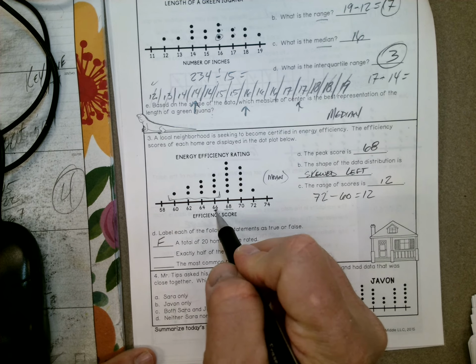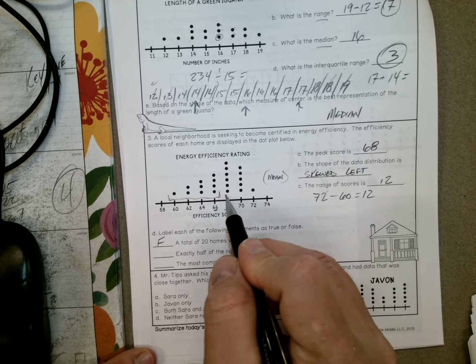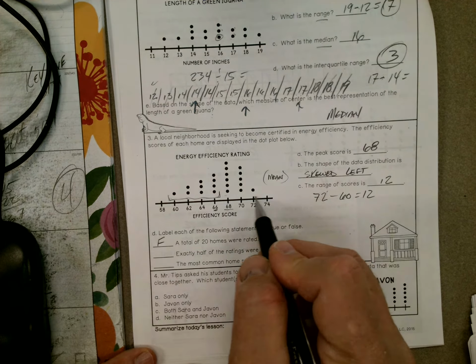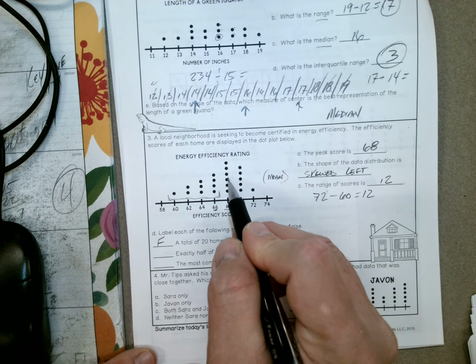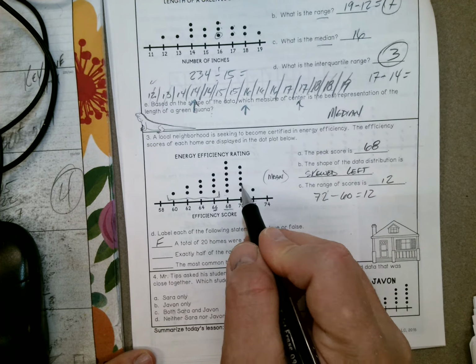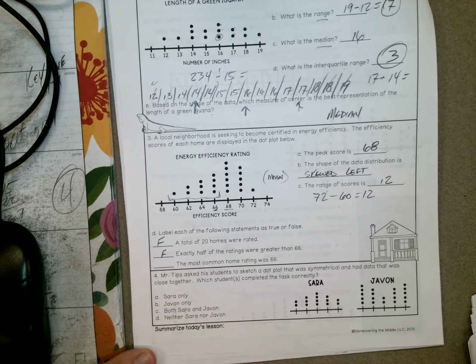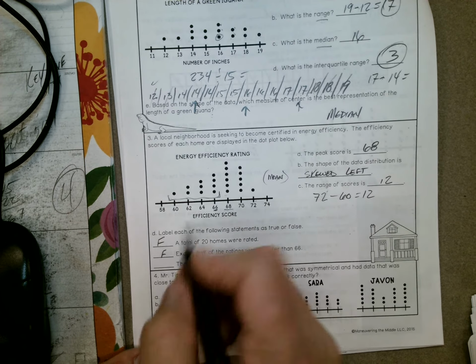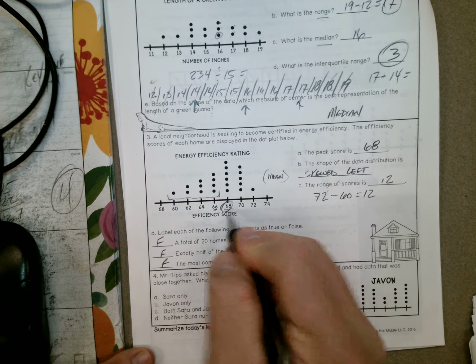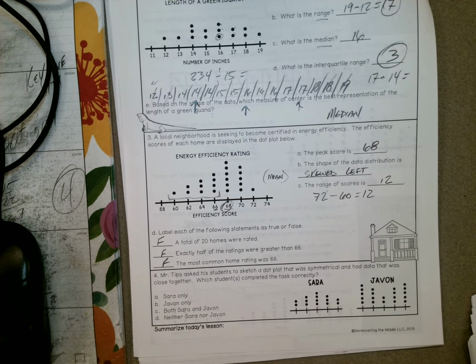Exactly half the ratings were greater than 66. Okay, exactly half. Well, if there's 20 total, that means there have to be at least 10 here, right? Or it has to be 10. 2, 3, 4, 5, 6, 7, 8, 9, 10. No, that's false. There's more. What's the most common rating? 66? No, that's false. The most common, the mode, is 68. So 3 falses there.